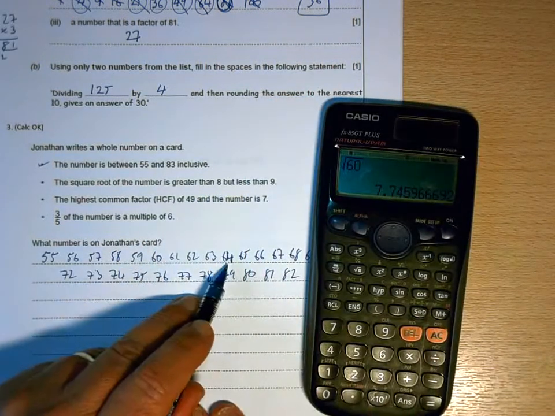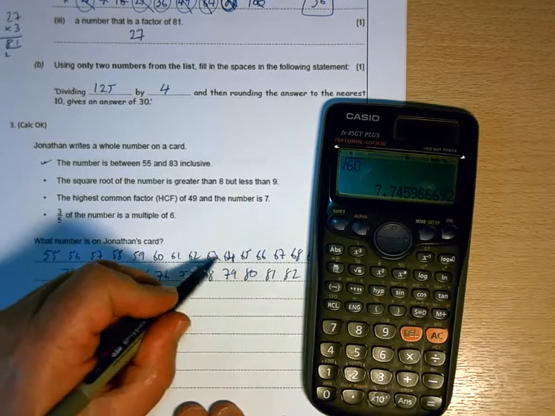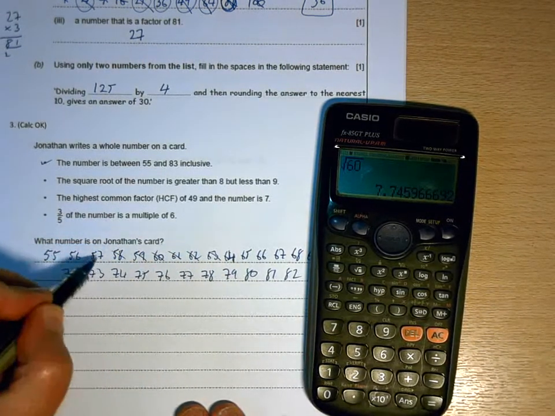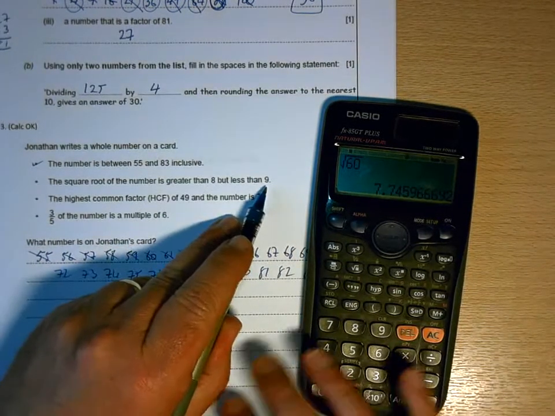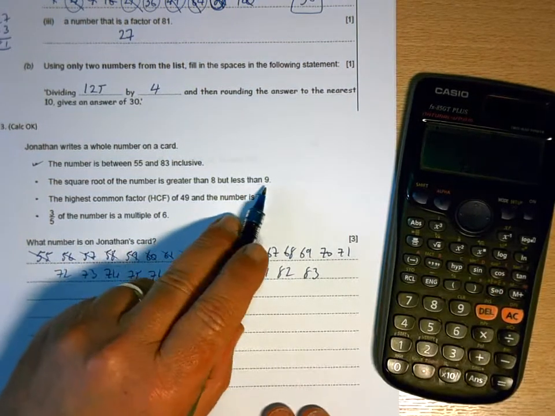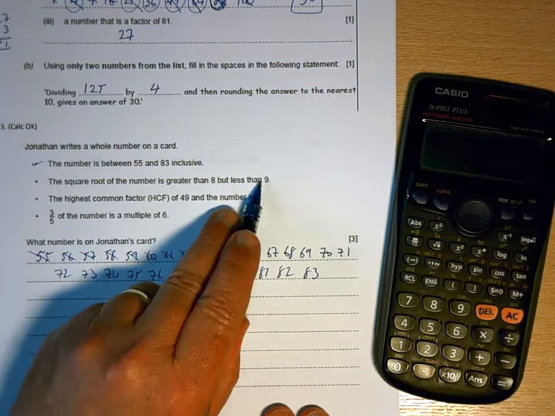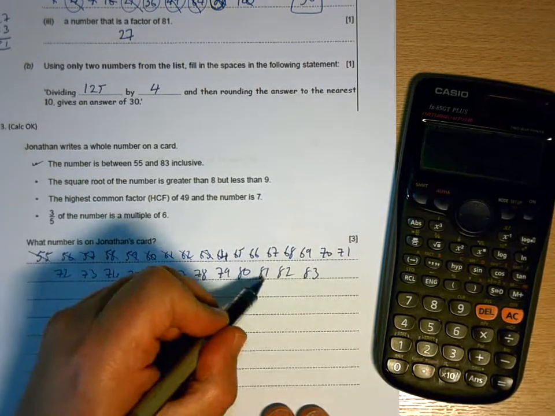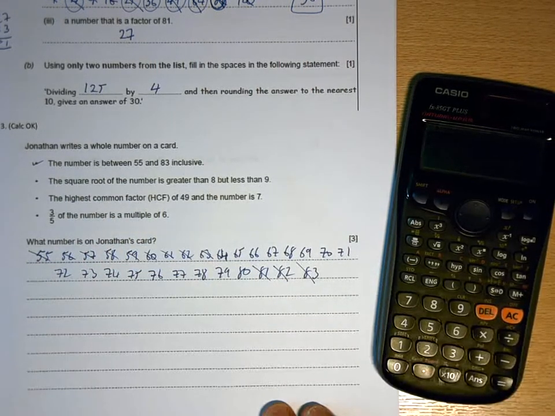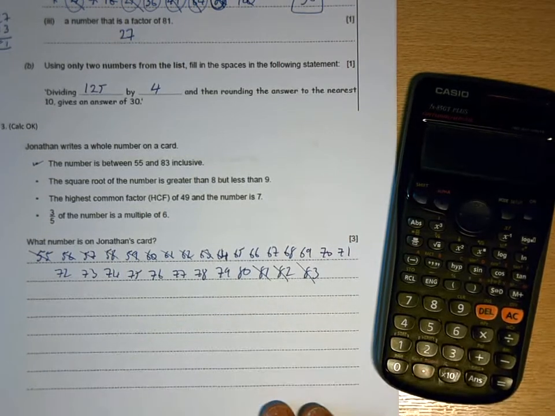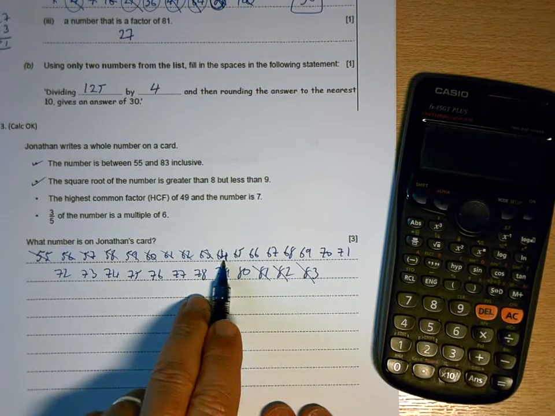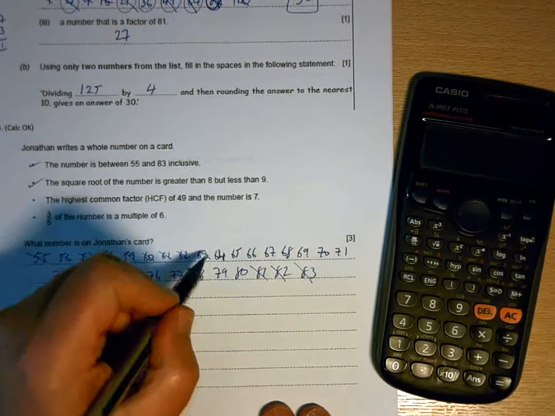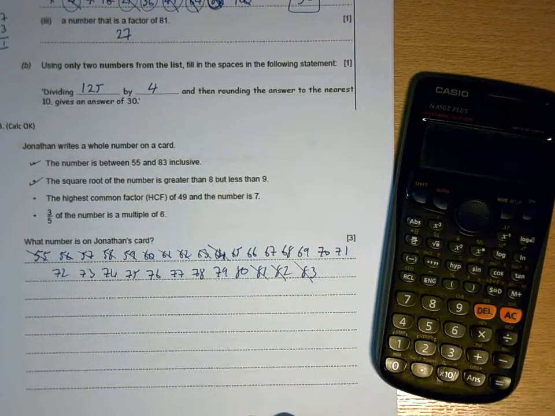So that means the smallest this number can be is 64, because anything smaller than that and the square root of it will be less than 8. At the other end of the scale, 9 nines are 81. So anything bigger than 81 isn't going to give me a square root that's less than 9. So I can knock out that end. That's narrowed down my list. My number is greater than 8 in square root, so it's not going to be 64 either. Anything between 65 and 80.